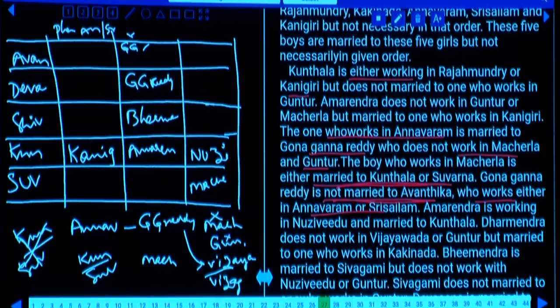Amarendra is working in Nujvid and married to Kuntala. Dharmendra does not work in Vijayawada or Guntur. As Dharmendra is not working in Vijayawada or Guntur, who is he married to? Dharmendra is either at this place or at this place. Vijayawada ruled out, Guntur ruled out, isn't it?